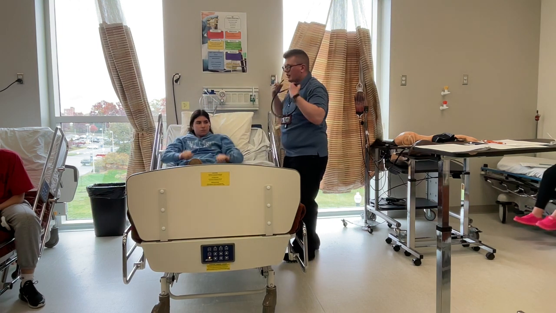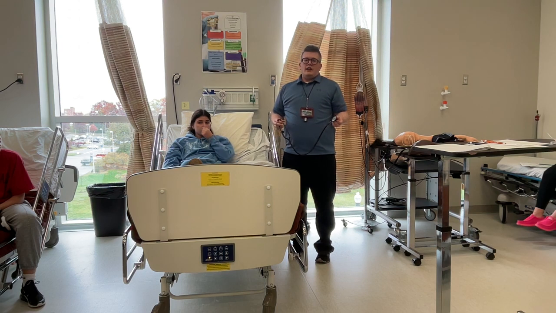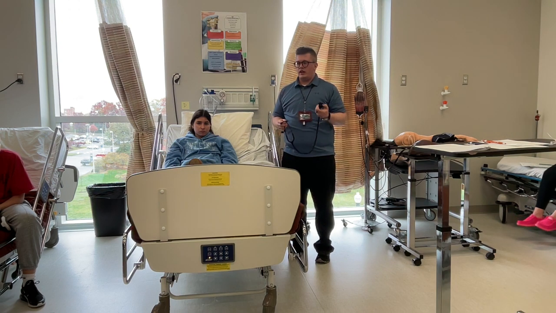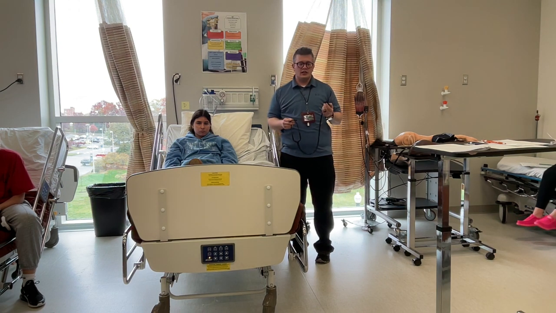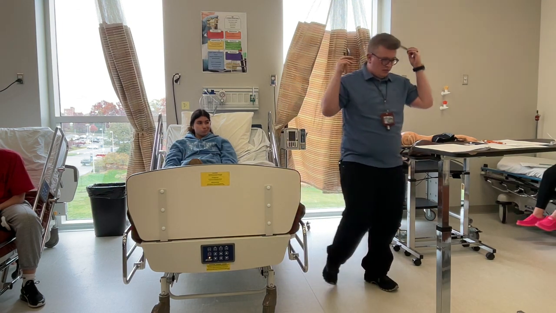Perfect. And I'm noting for any adventitious breath sounds. Everything was easy, unlabored. Everything on auscultation was clear for this patient. We would be able to define rhonchi, crackles, wheezes, and pleural rubbing sounds and what those clinically would mean.